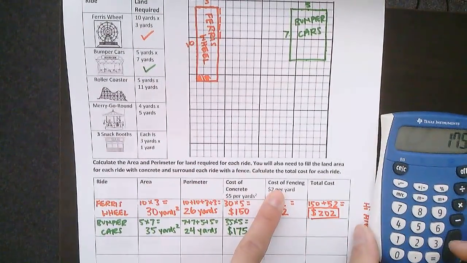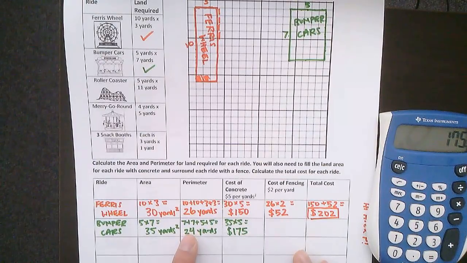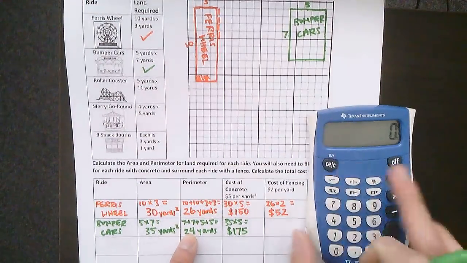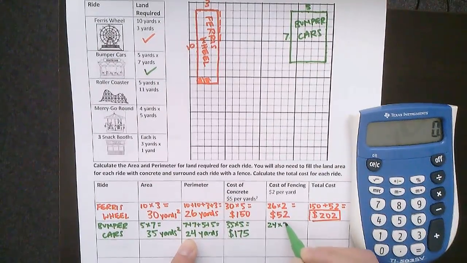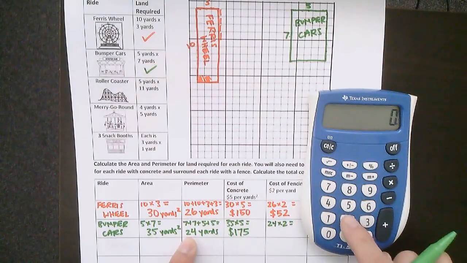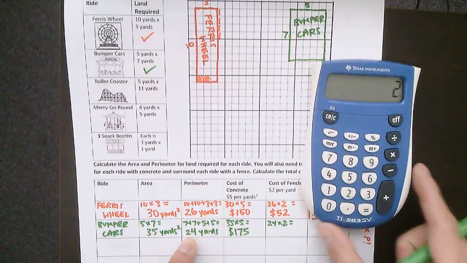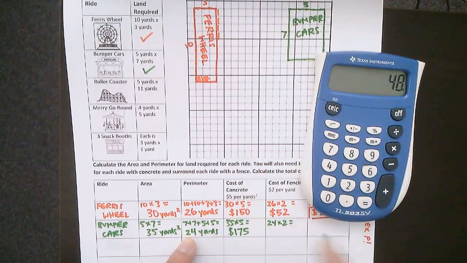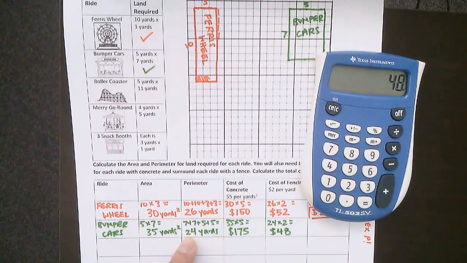The fencing, if it's $2 per yard, that goes around the perimeter all the way around. So that's 24 times 2. Make sure you show all your work here. And then that would be 24 times 2, which should be 48. Yep. That's how much it costs to put the fence around.